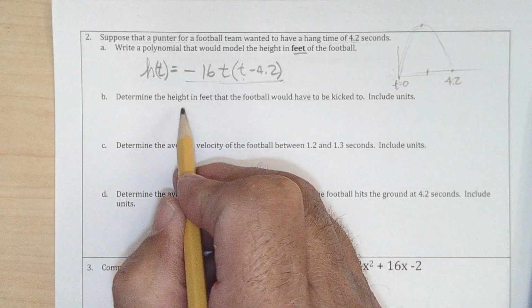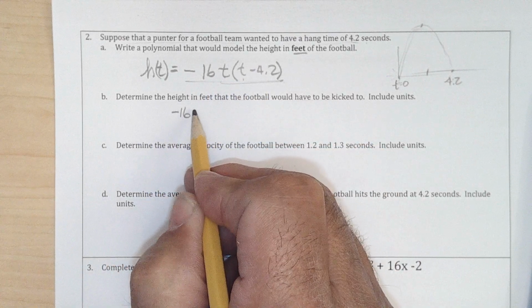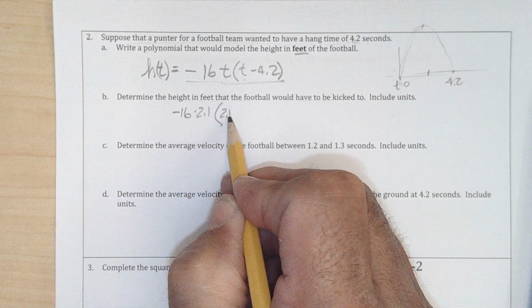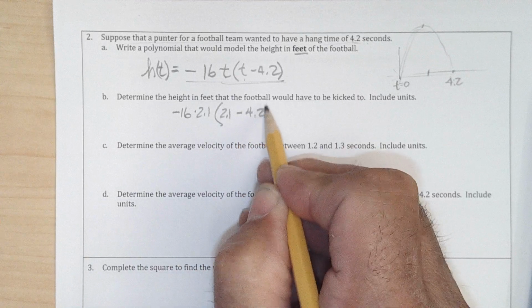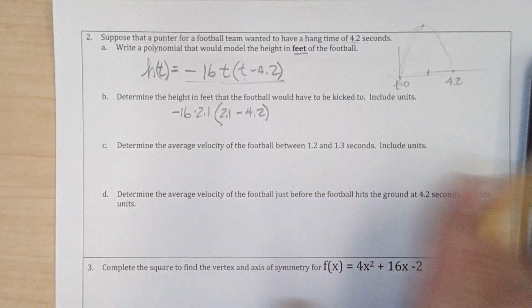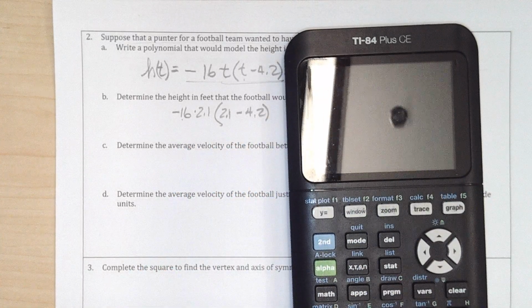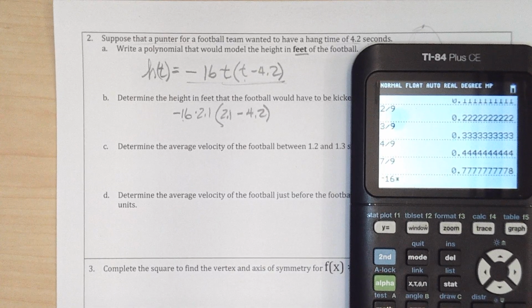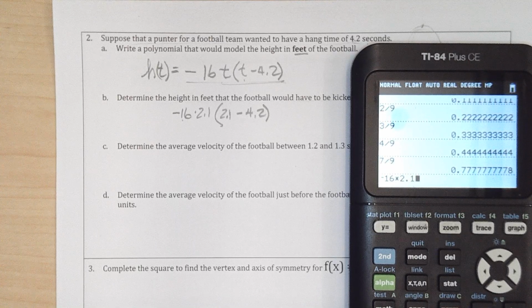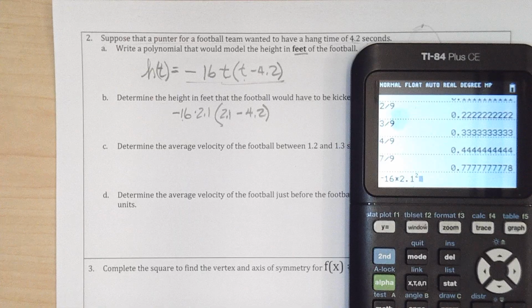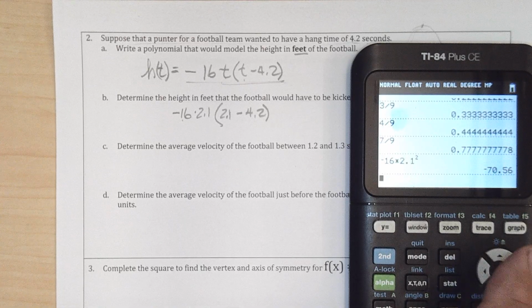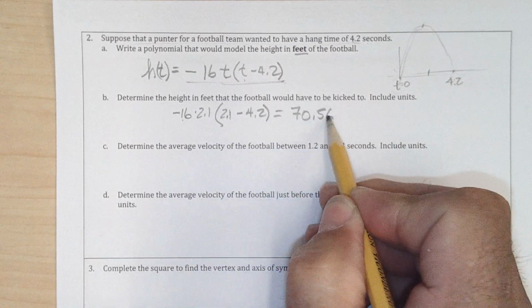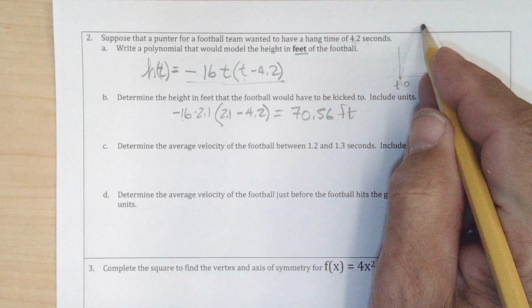So I can put 2.1 in here, so I go negative 16 times 2.1, 2.1 minus 4.2, which is minus 2.1. So I'm going to get negative 16 times 2.1 squared, and one of those was negative, so the actual answer is positive. 70.56 feet. That's how high it would have to get.